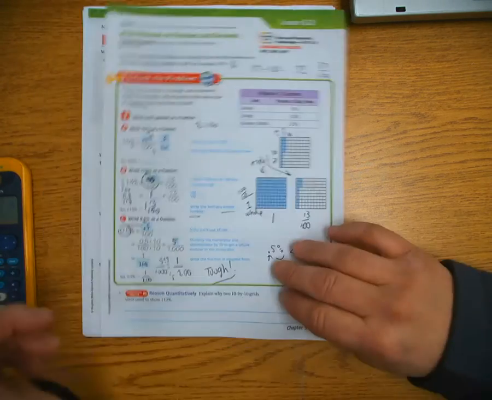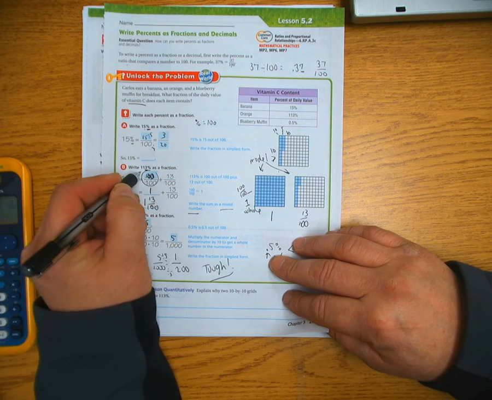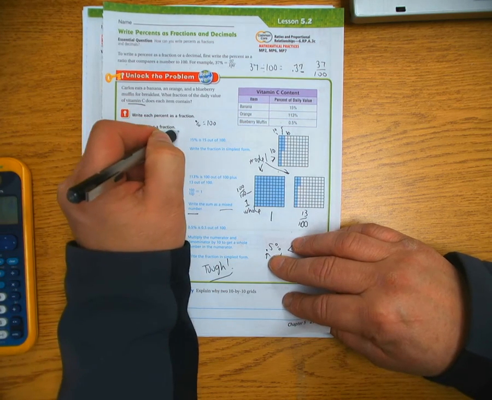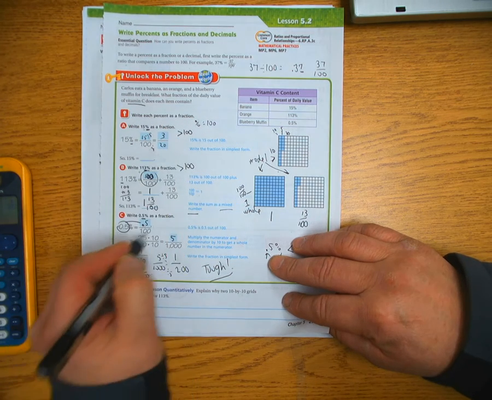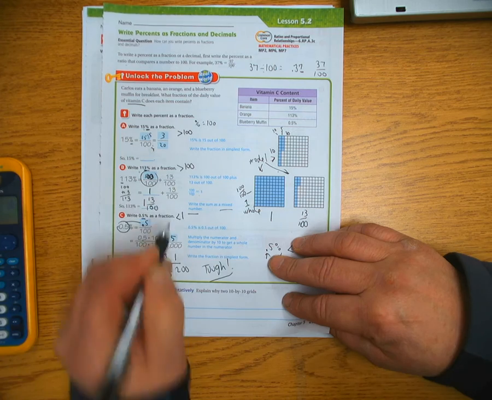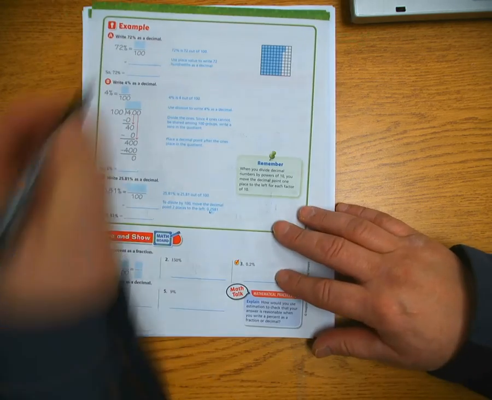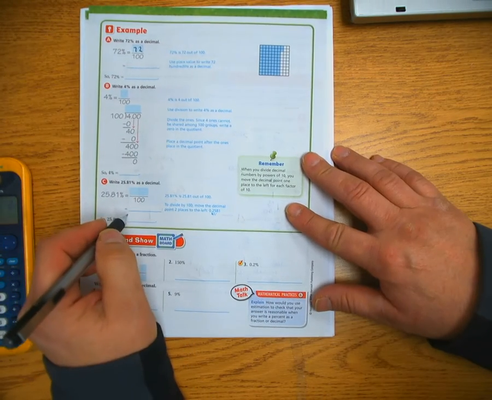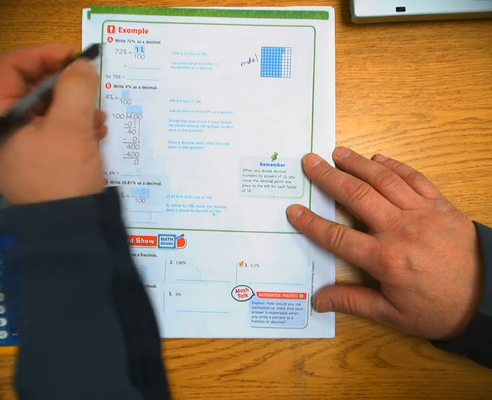So factor, between 1 and 99%, 1 and 100%, greater than 100. So less than 100, greater than 100, less than 1. Those are 3 scenarios. Okay, so this one is 72 over 100. Here's 72. This is your model.